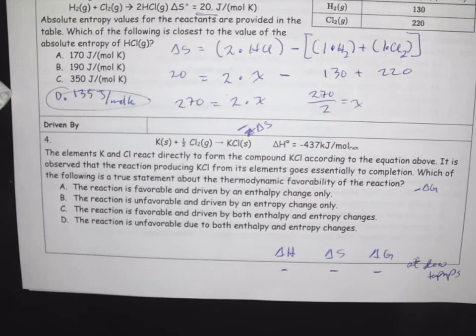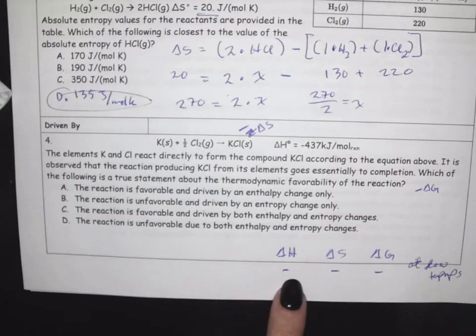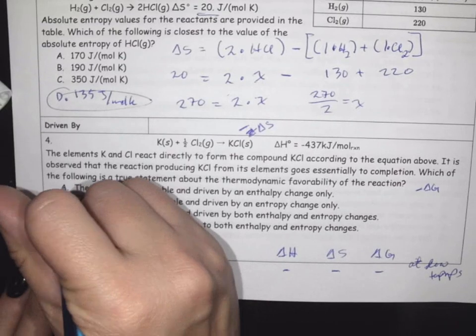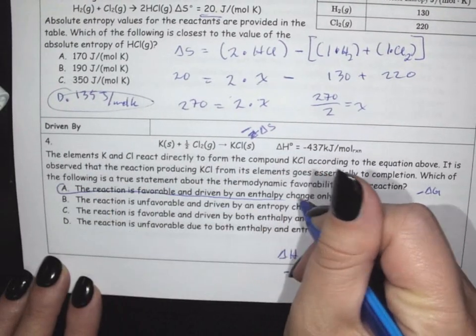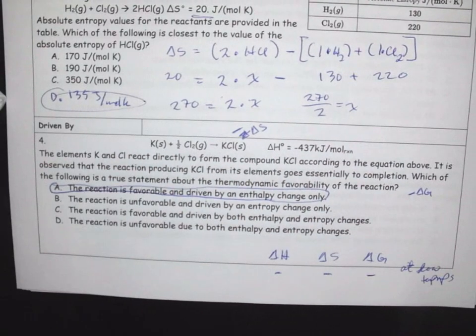The reaction is favorable and driven by both enthalpy and entropy. The reaction is unfavorable due to both enthalpy and entropy. I'd say that it's driven by enthalpy, and so that means A is the correct answer. The reaction did happen, so it is favorable, and it was driven by our delta H.